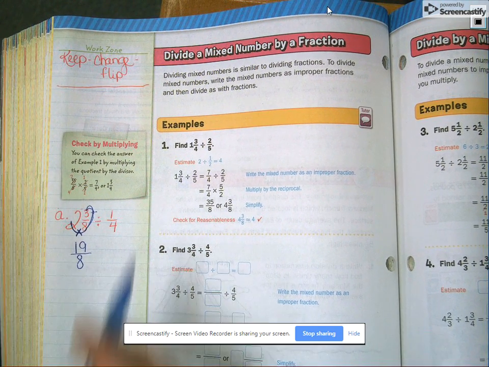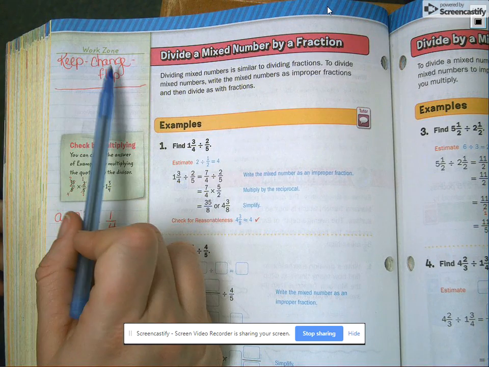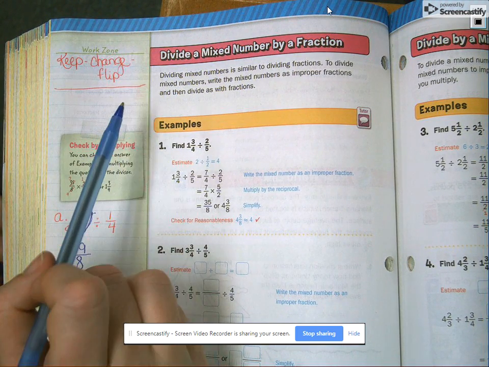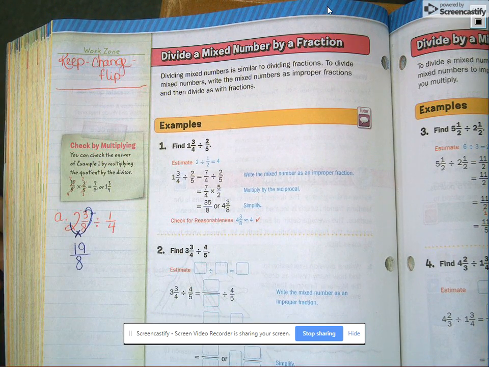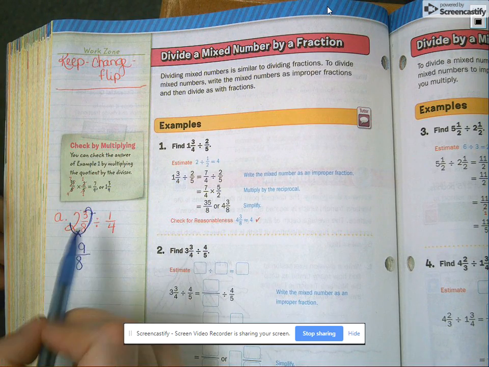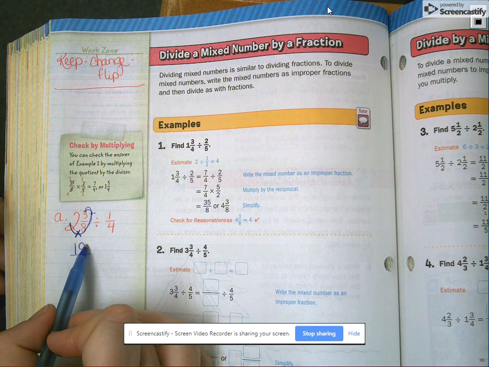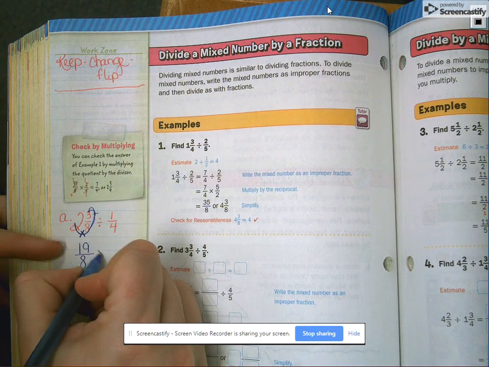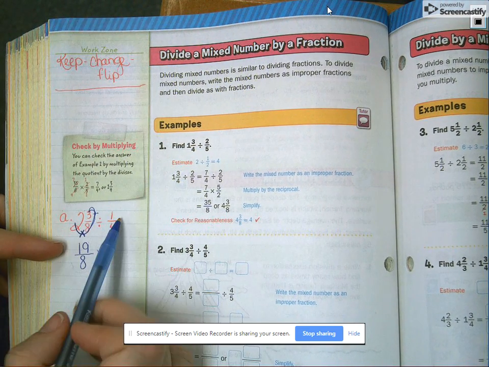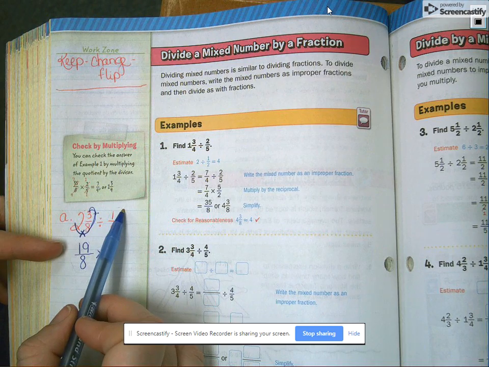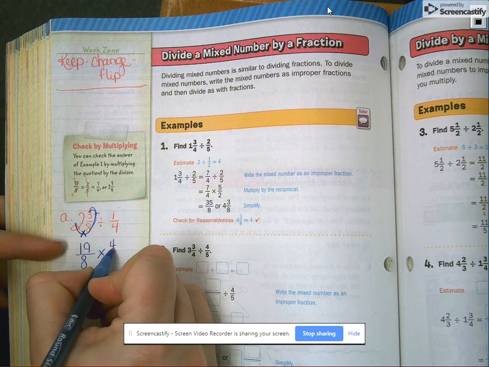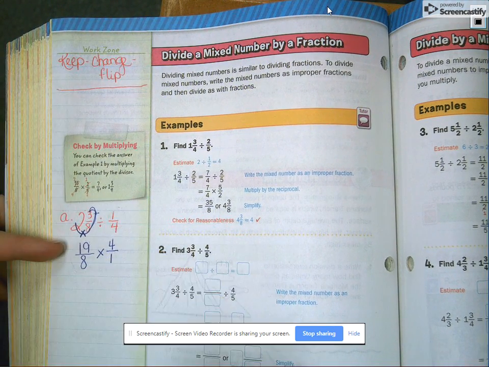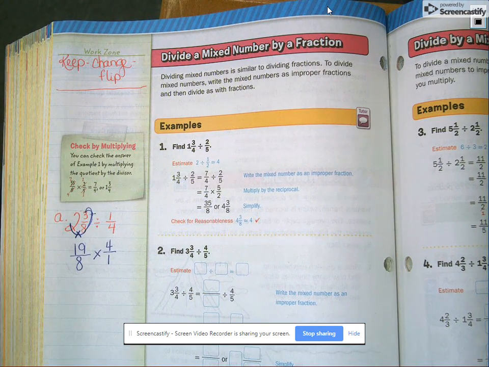Now I do keep, change, flip, just like our division of fractions that we talked about yesterday. I keep this one the same. I change this division sign to multiplication, and then I flip this part. Go ahead and pause the video now and practice multiplying this fraction.